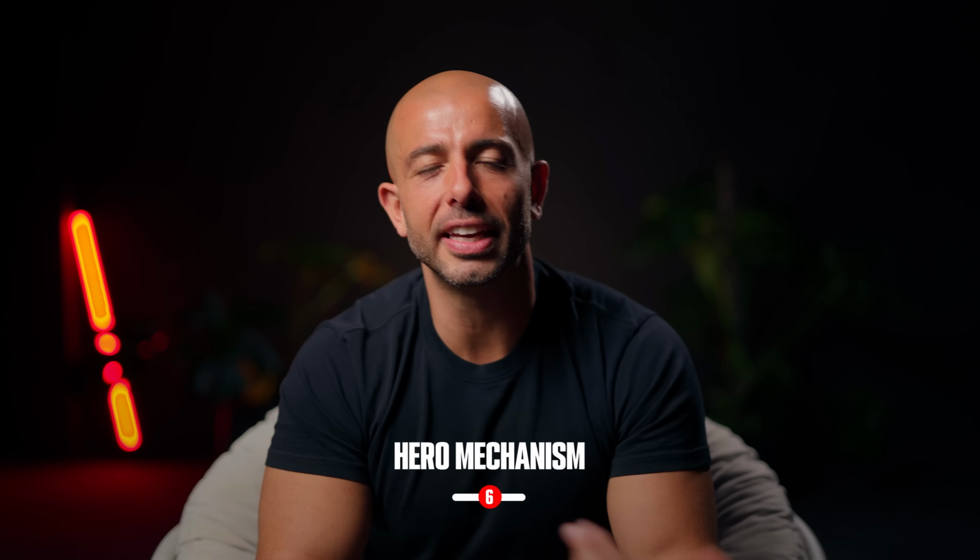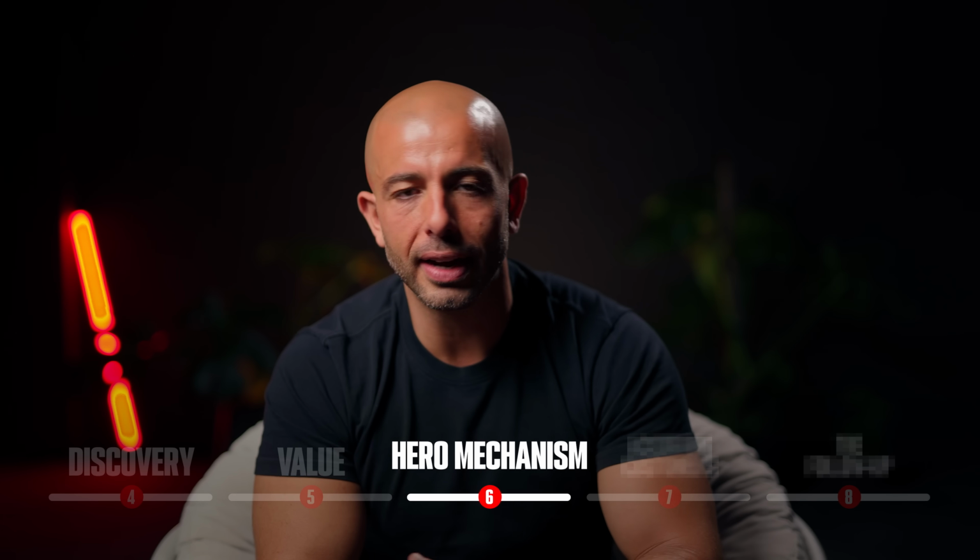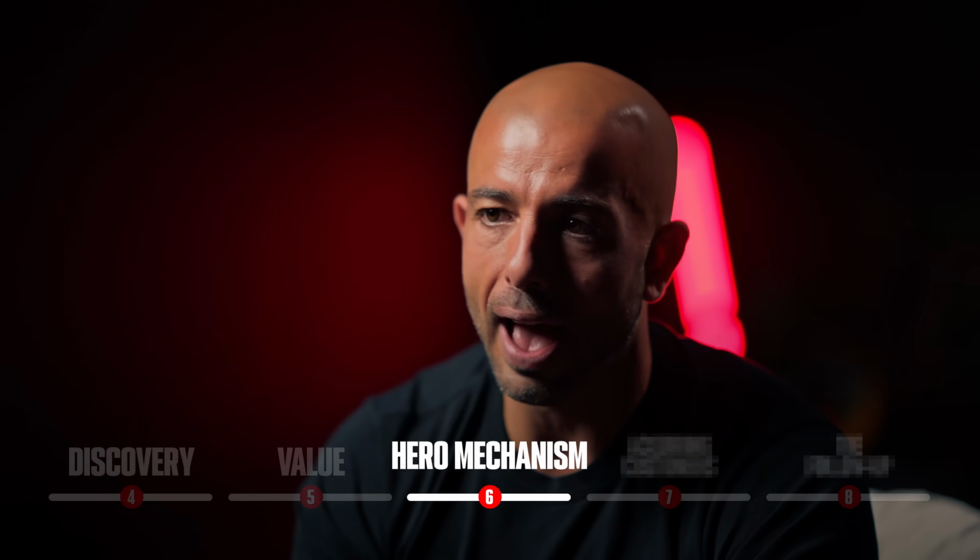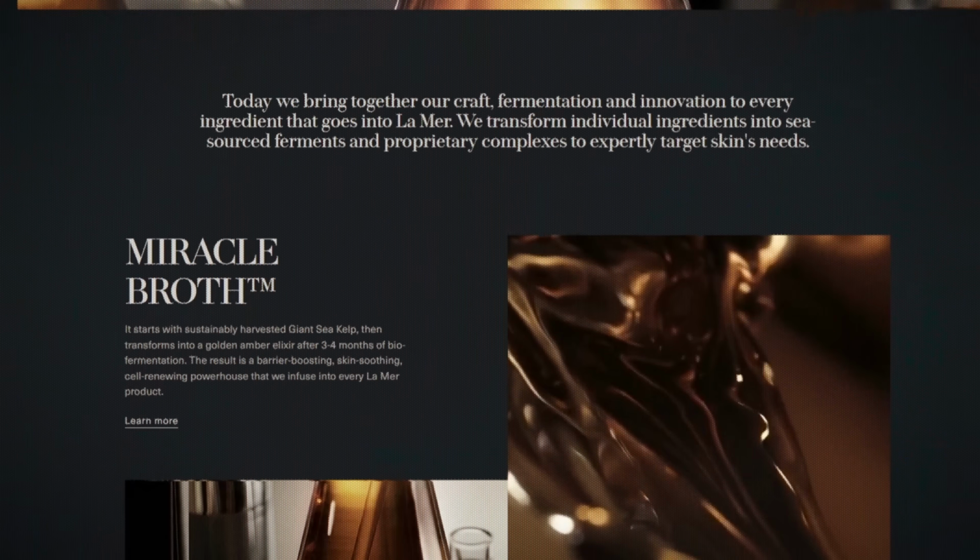The sixth point is a hero mechanism. Once you've outlined exactly all the problems and then how you address it, then you need to give your hero mechanism a name, a unique formula, a 5-step process. You need to wrap it up so in itself, it feels unique and different to everything else. So they're like, oh, that just sounds amazing. Let me just go and get there somewhere else.